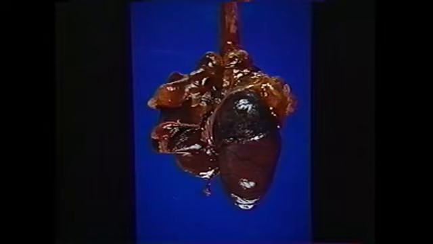This particular animal developed congestive heart failure, and it becomes quite evident that the heart occupies a large volume within the chest cavity, and also there's evidence of hepatomegaly, a moderately enlarged liver. Upon removal of the plug, it becomes evident that the atrium is quite distended, and also the heart appears to be enlarged.